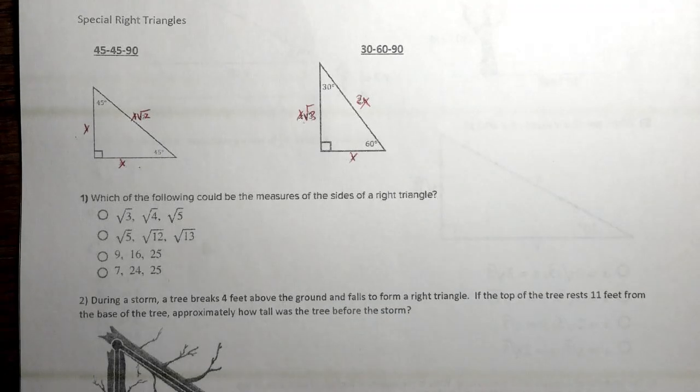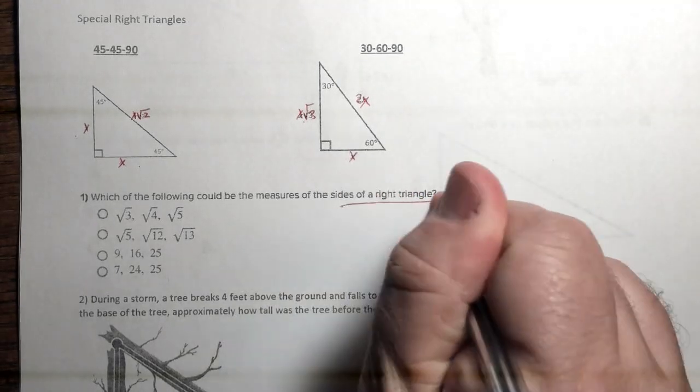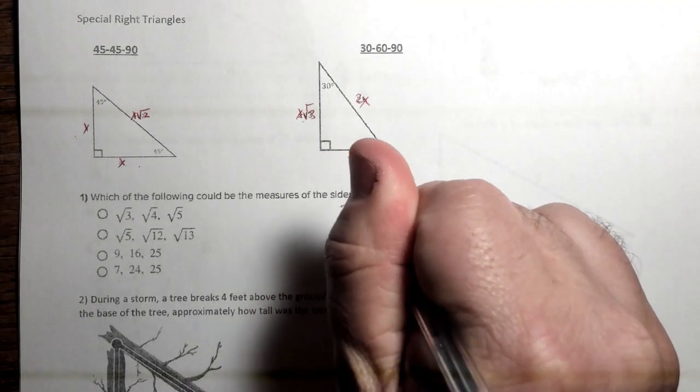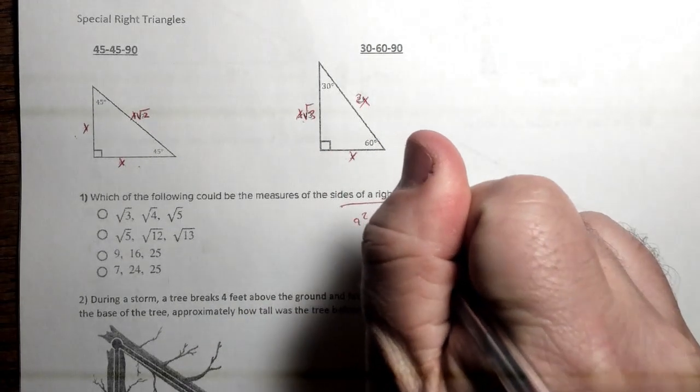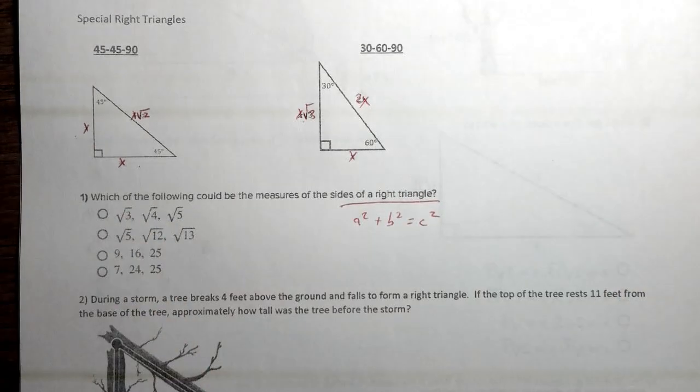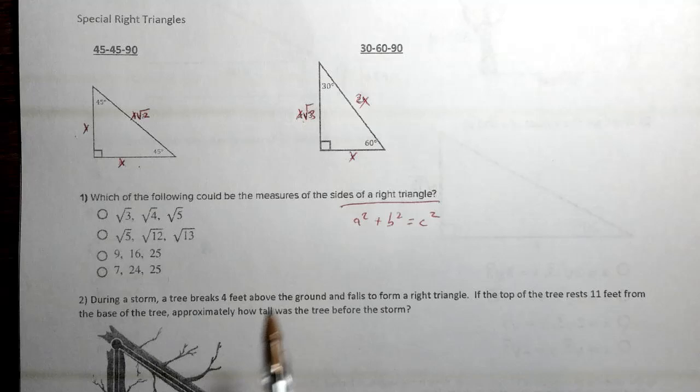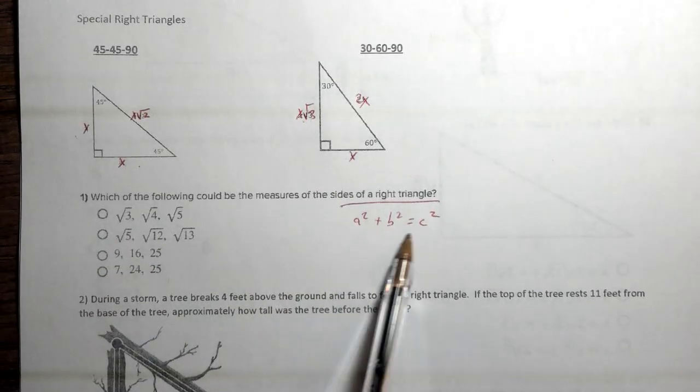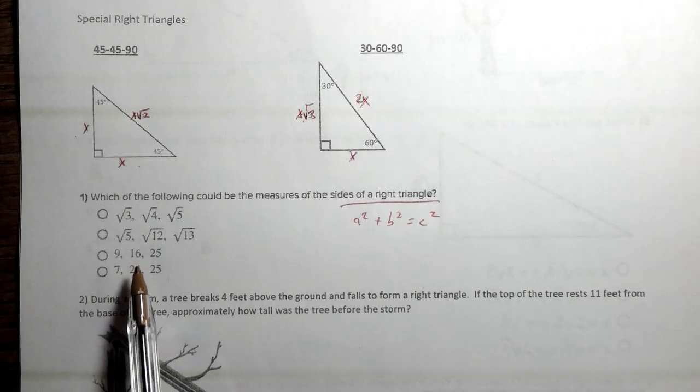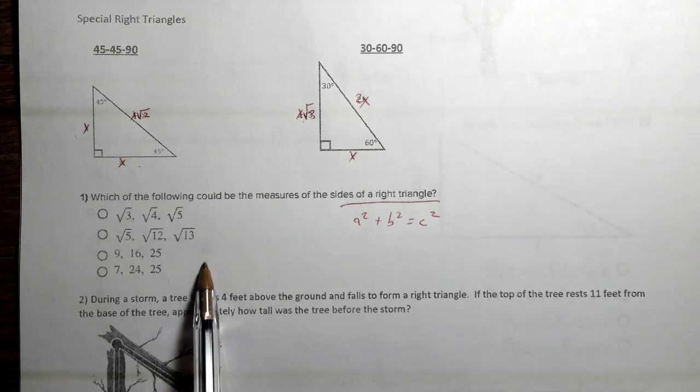All right, so let's just get right into it. Number 1, which of the following could be measures of the sides of a right triangle? So to determine the sides of a right triangle, we use the Pythagorean theorem. A squared plus b squared equals c squared. Let me bring my microphone a little closer. So we're just going to square these and see. I'll write it out because only one of these 4 is correct.